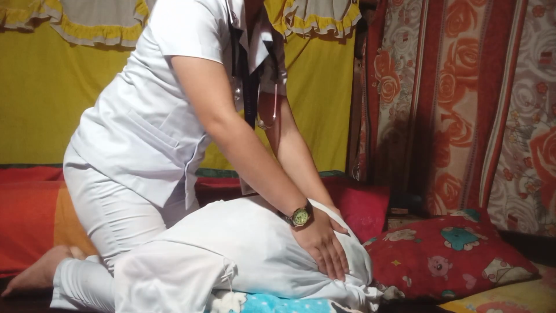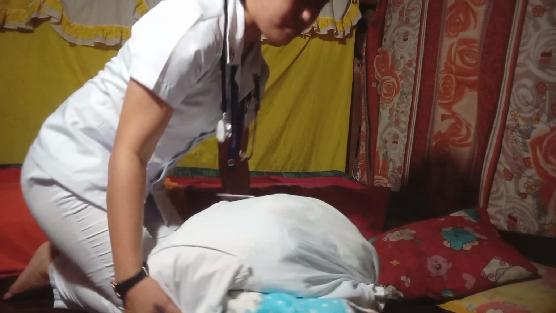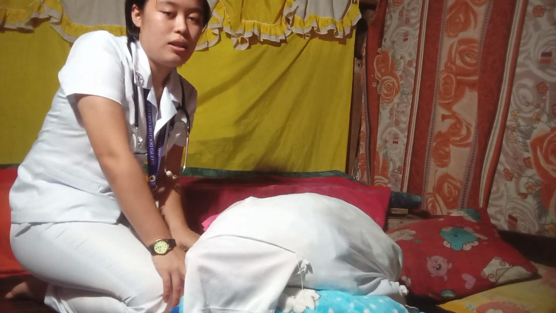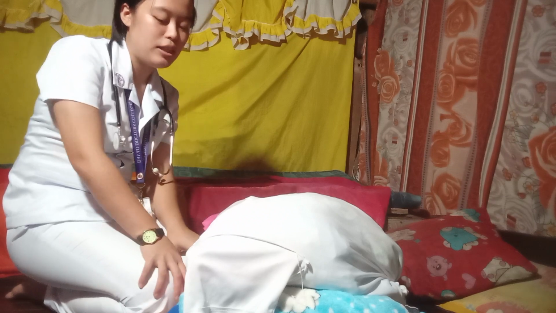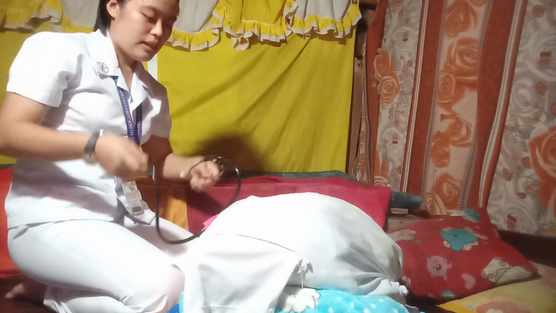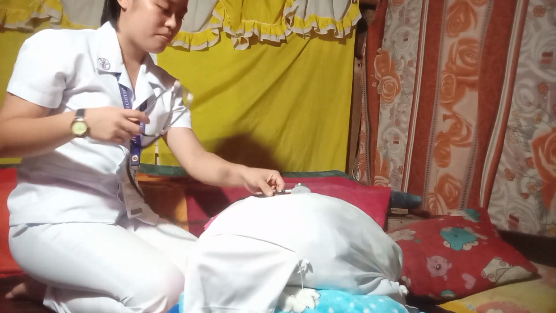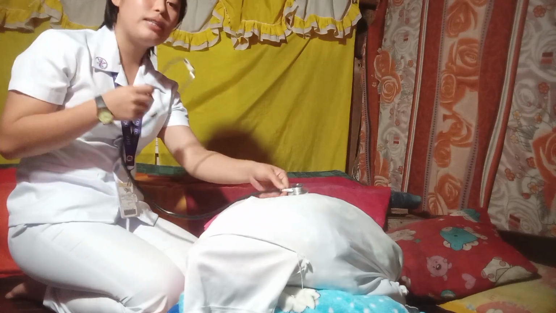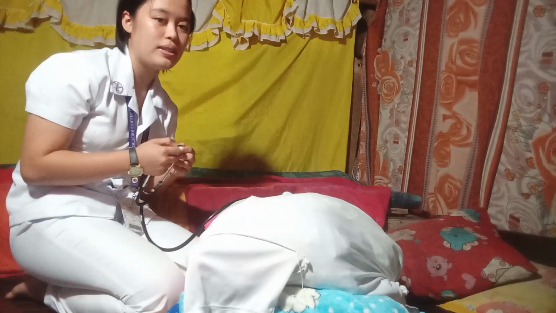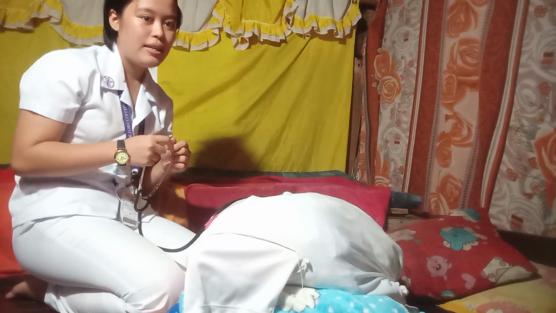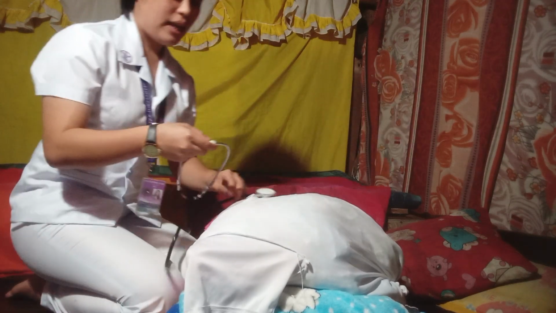After we locate the baby inside, we need to use our stethoscope to auscultate the heartbeat of the baby. The normal is 110 to 160.